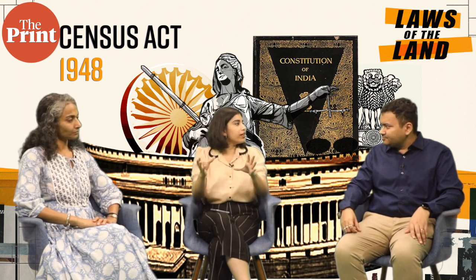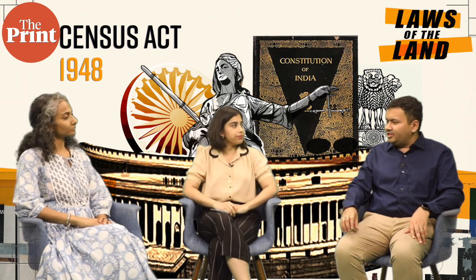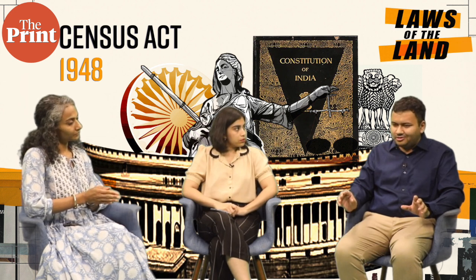But the final result, of course, does not give out numbers on caste. It will only say that this percentage is SC, this percentage is ST, or this percentage is OBC, and they leave it at that. So basically, that is the difference between the activity in the pre-independence era and post-independence, after the 1948 Act came into being. If you look at 1872, it was in many aspects deplorable.